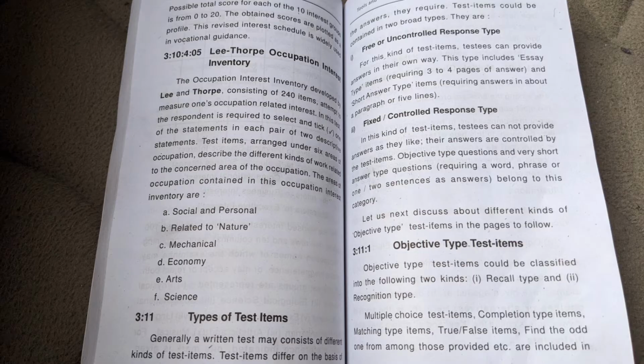Okay, next we are going to learn about objective type test item. So this objective type test item, it is classified into two. One is recall type, another one is recognition type. So first let us see what is objective type test item. Objective type test item is nothing but, objective means it is very clear that one word answers. So multiple choice test item, only one answer you have to choose.